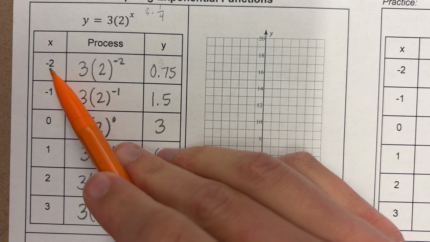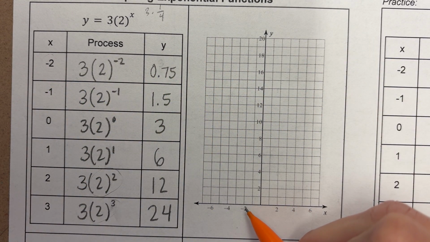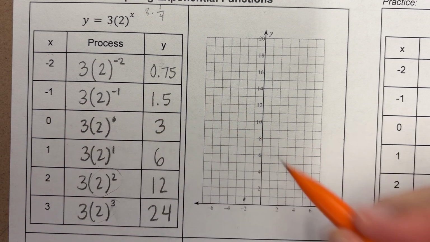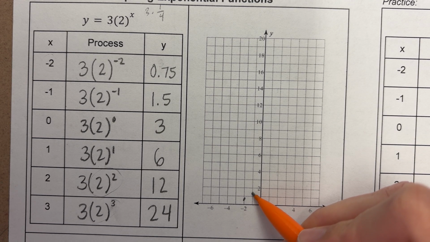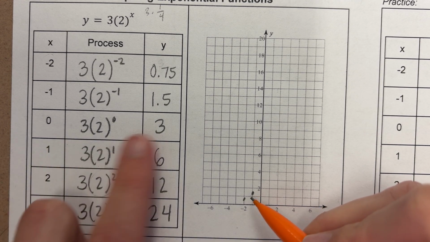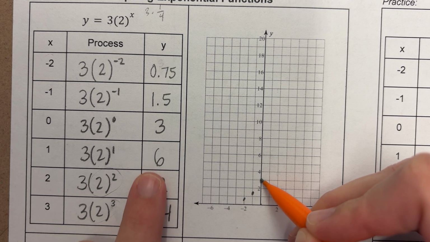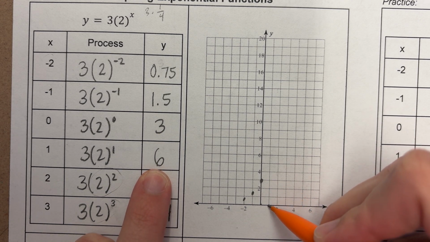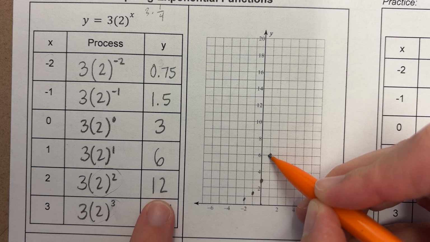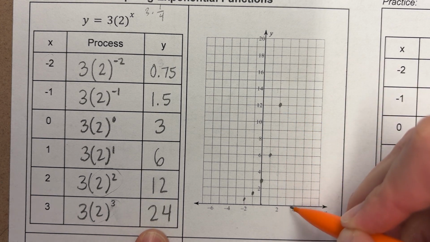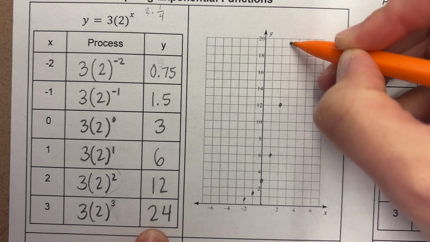Look, this point is negative 2, 0.75. So I'm going to go to negative 2 on the x-axis. 0.75 is just below 1. Okay, negative 1, 1.5 is right here. 0, 3. So I'm going to go to 0 on the x-axis. Here's 3. 1, 6. Here's 1, 6. 2, 12. And 3, 24.